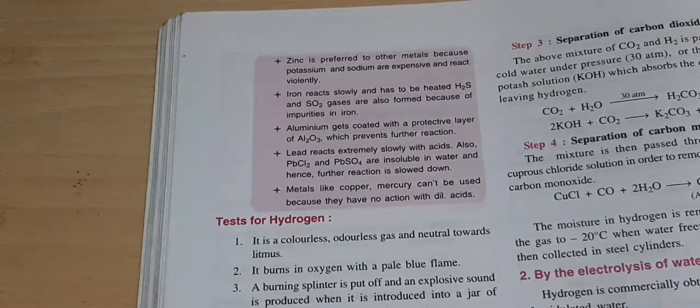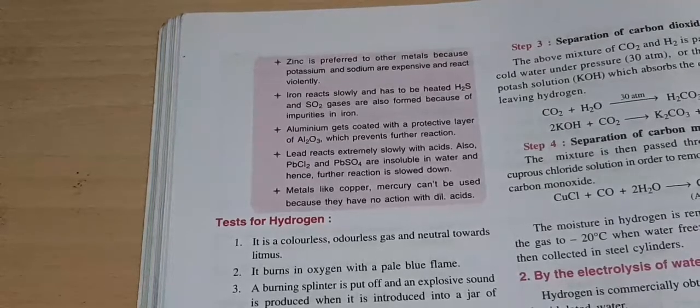Okay, now only one topic is left behind, that is oxidation and reduction reactions, that we will do next week.